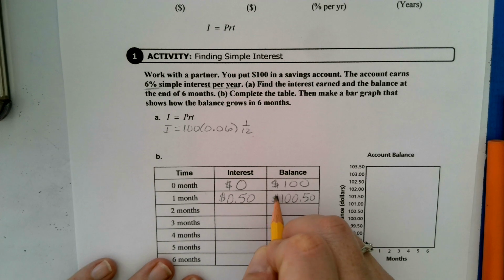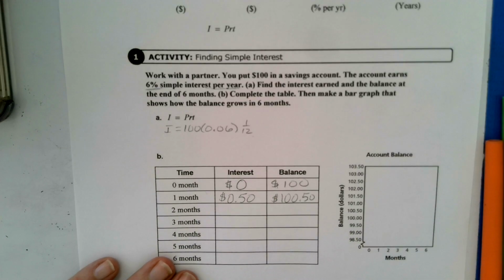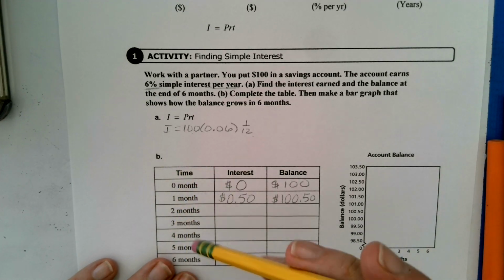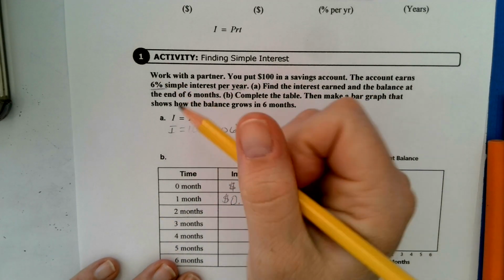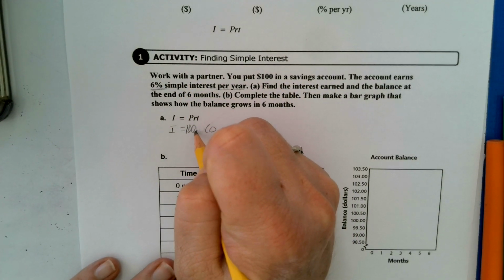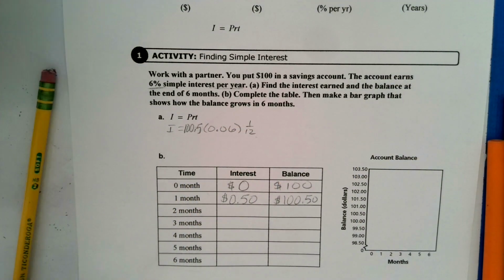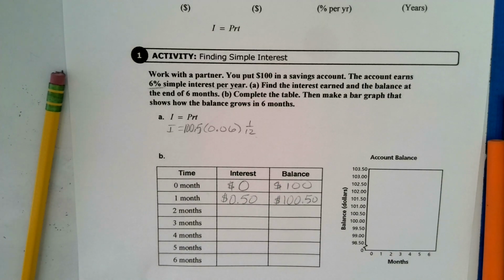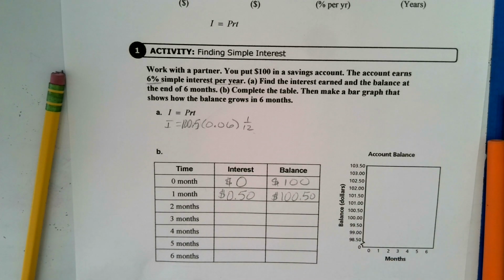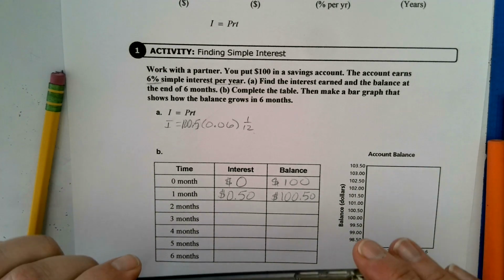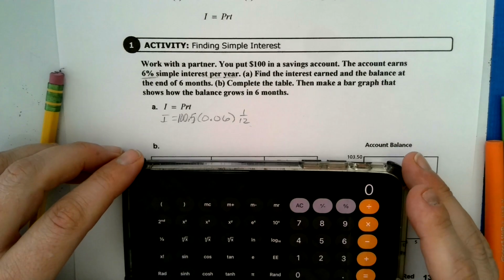$100.50. So to find the second month, you are going to change this amount up here because now you are calculating it off of 100.5. So when you calculate that, you're going to find that it keeps growing more and more. So as your interest gets added to your balance, you end up making more interest every month.